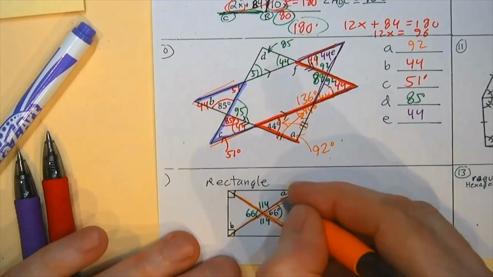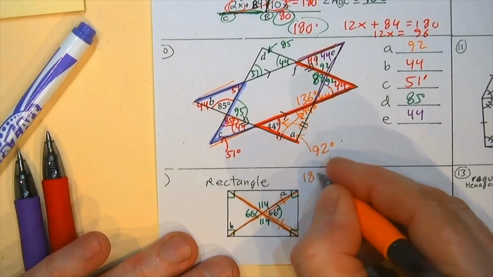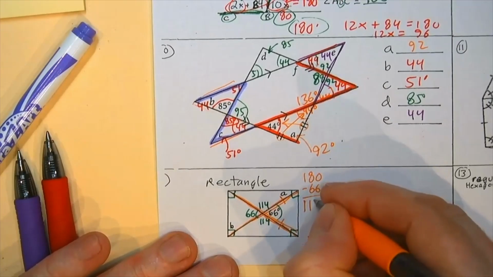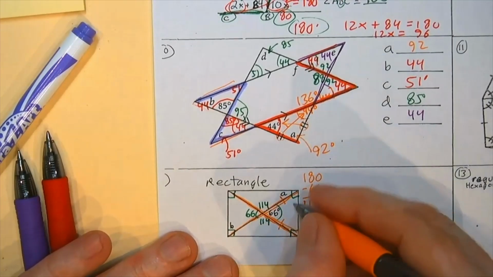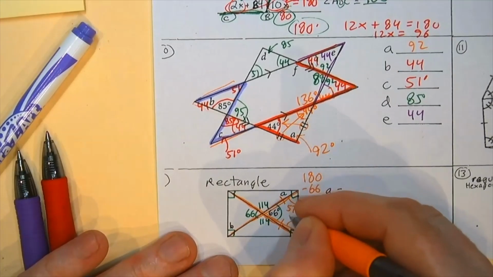So that tells me that these are the same, which tells me I have an isosceles triangle. So I did 180 minus 66. What was left was 114, and I split it into 2. Cutting that in half gives me 57s.